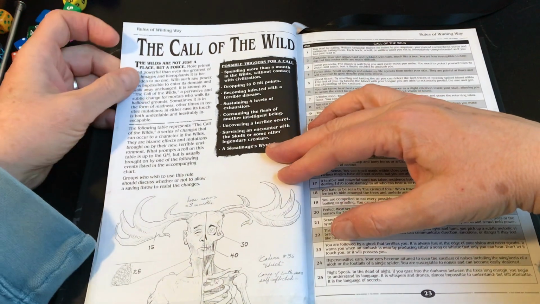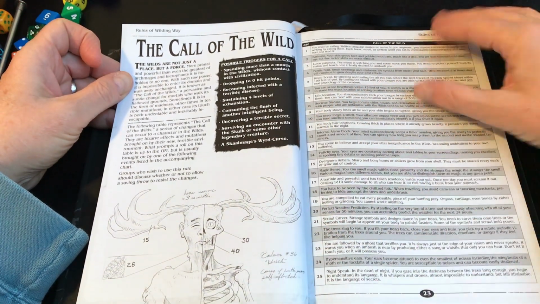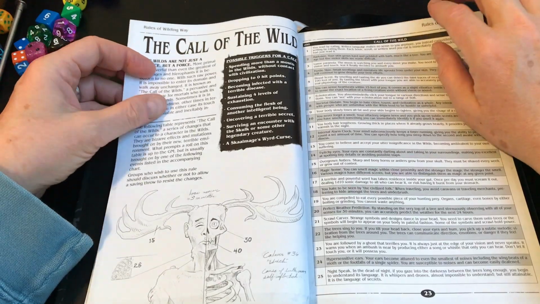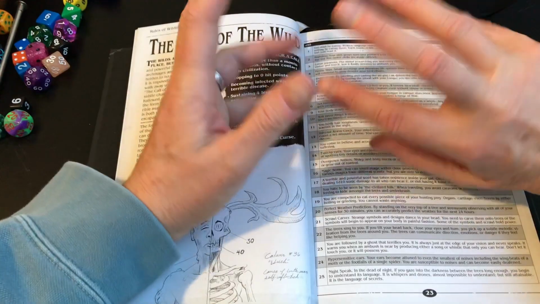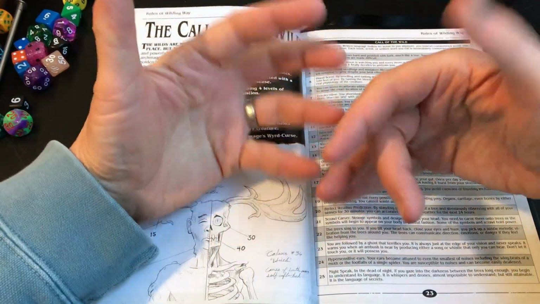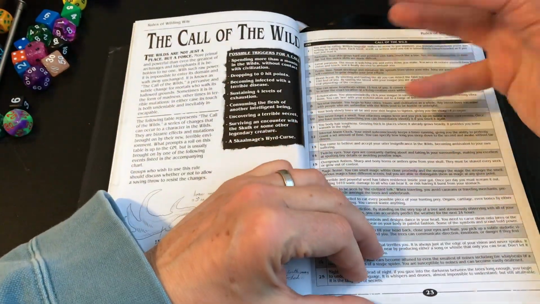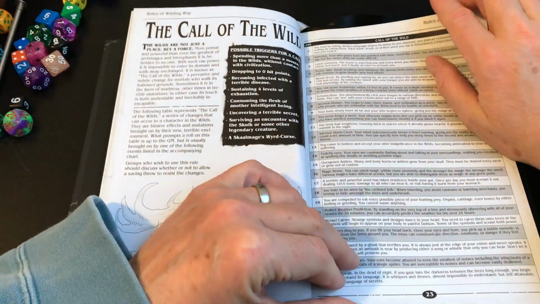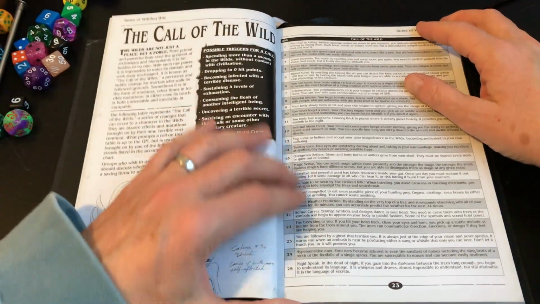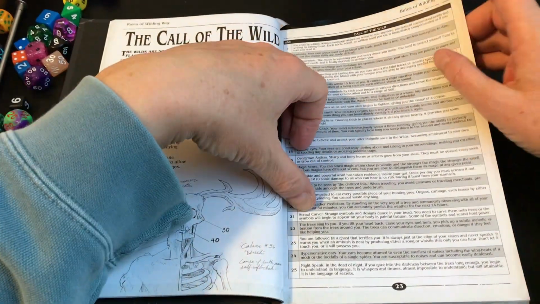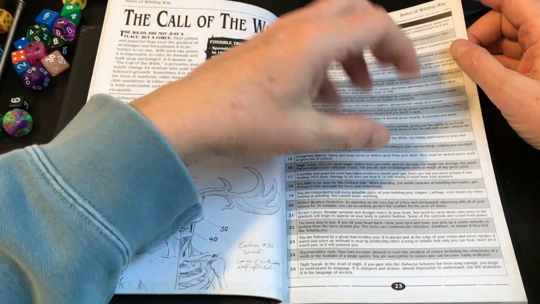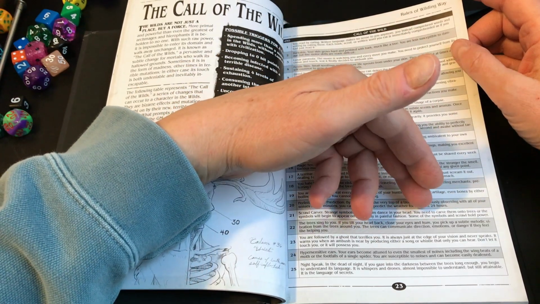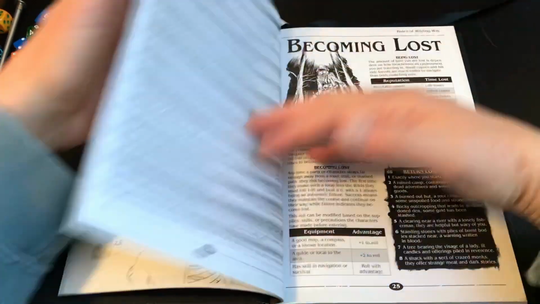The Call of the Wild is going to be a D50 table for things that you might hear or feel out in the wild. This is kind of a darkish setting. I mean, you would get that from the Wyrd and the Wild. So, for example, you might be finding some strange symbols and designs dancing in your head, and all of a sudden in the middle of the night feel the need to carve them onto trees.